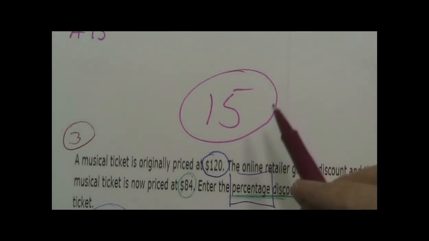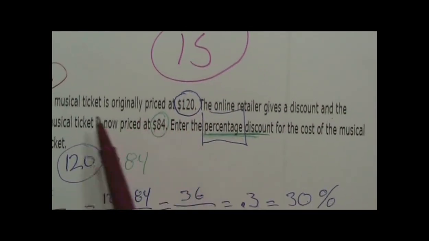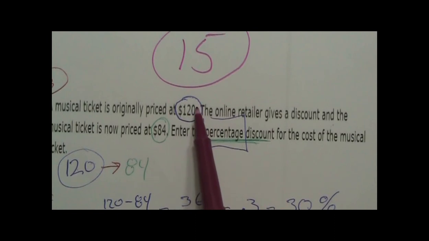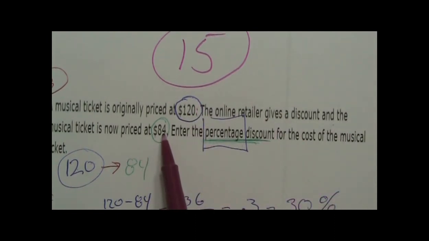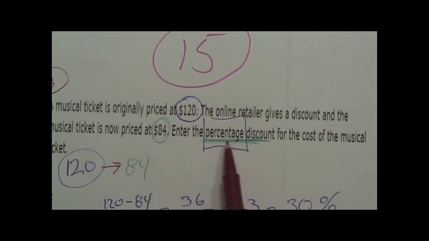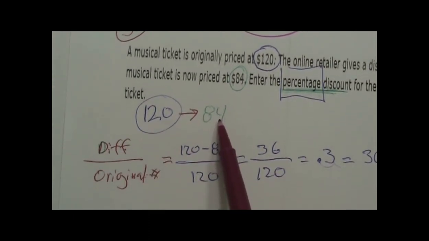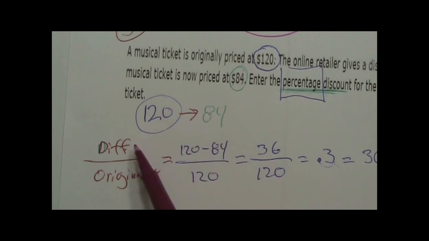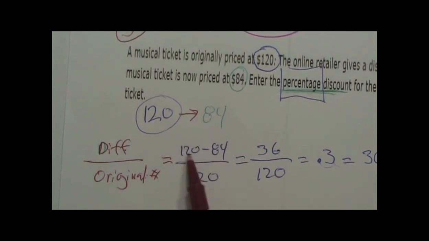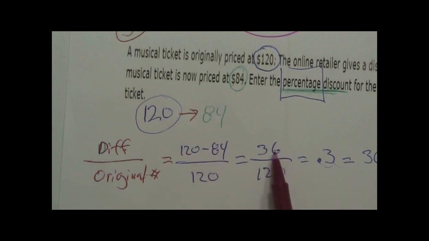Okay, last one. This has to do with percentage. Something costs $120. It was discounted to $84. How much did it go down? What percentage is that? So it went from $120 to $84. And to figure that out, you take the difference over the original number. So you subtract the two, and that gives us 36.